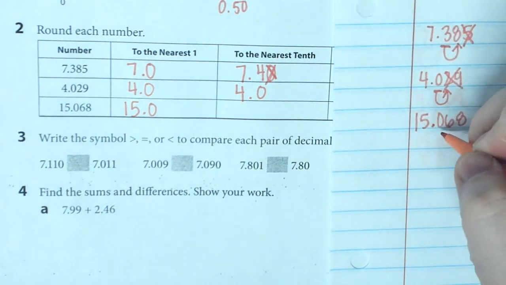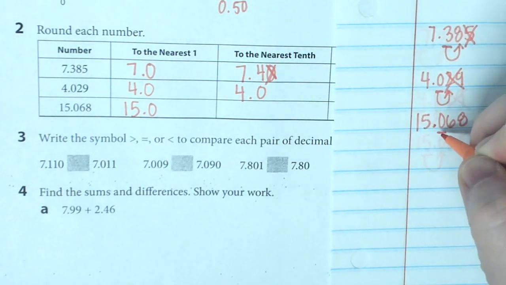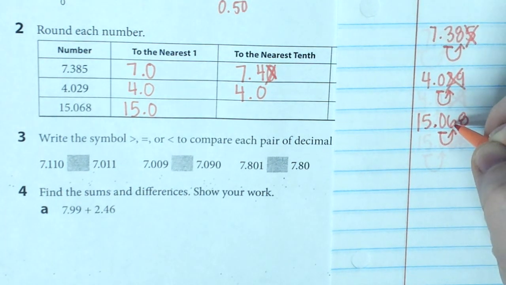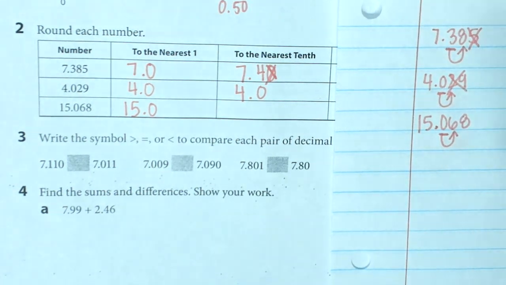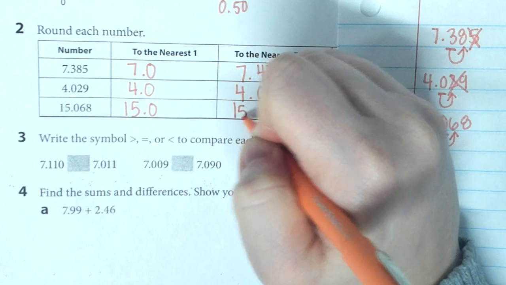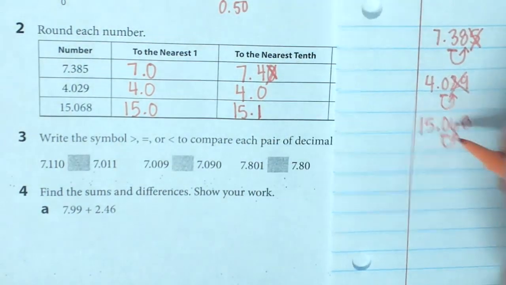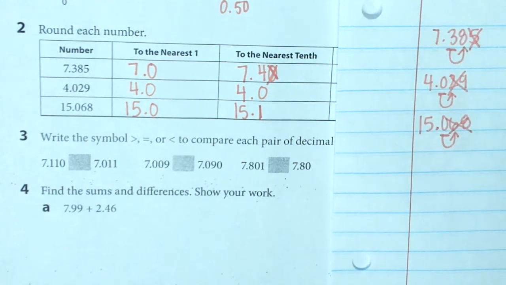Underline the digit in the tenths place. The 0 is either going to stay the same or bump up. It looks to the boss. A 6. 5 or more, raise the score. So we're going to bump it up. So 15, we bump up to a 1, and then we leave everything else off.